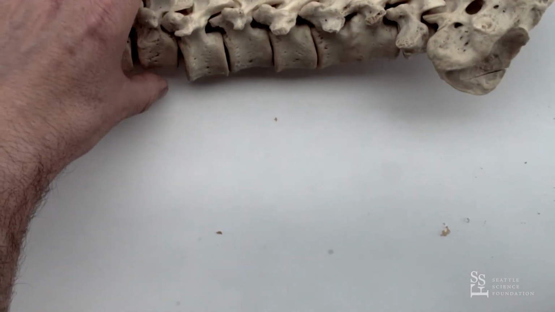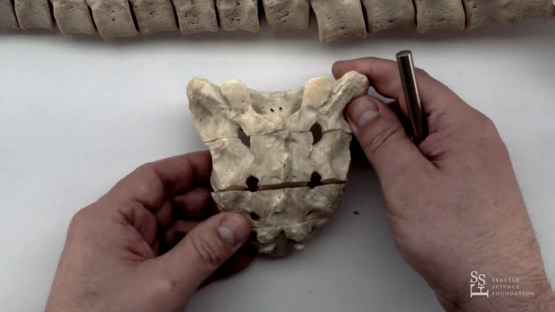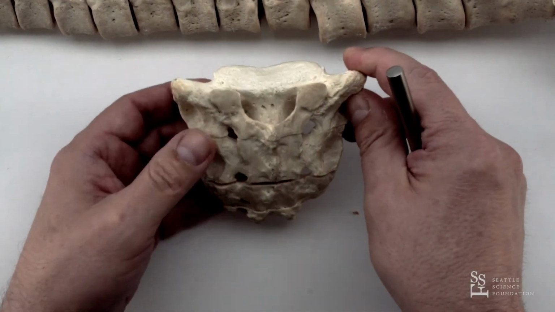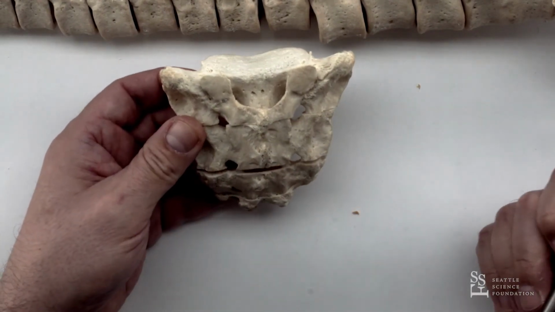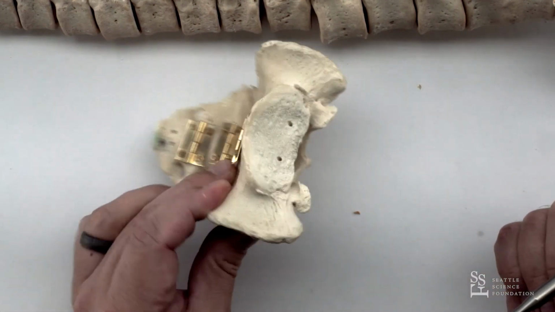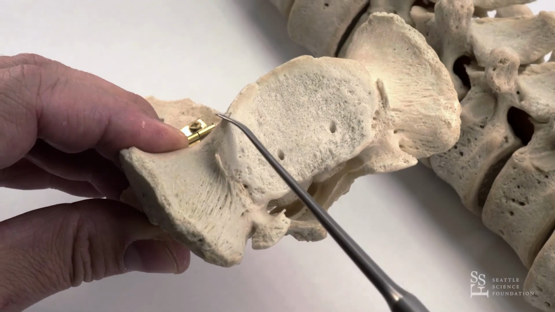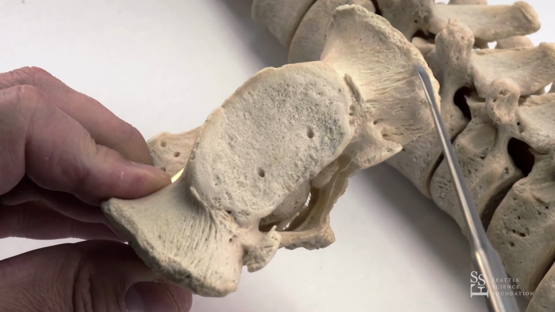If we look at the sacrum close-up, from a posterior view, this sacrum has been sectioned multiple times to show some of the unique architecture. The first thing is we'll see the sacral promontory anteriorly. These are the ala of the sacrum.